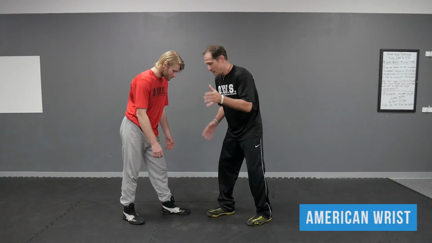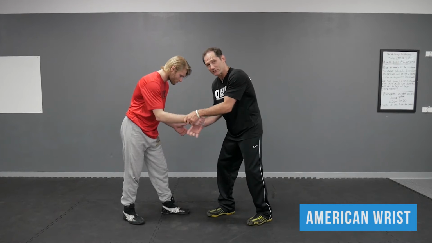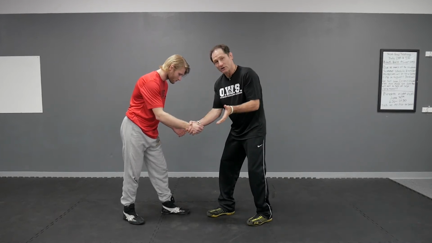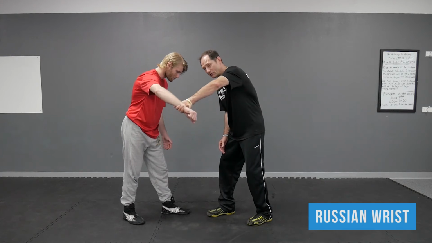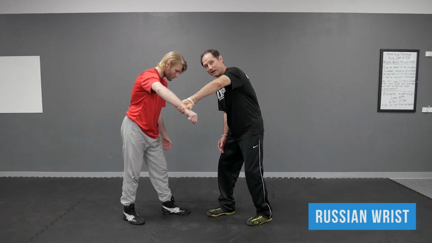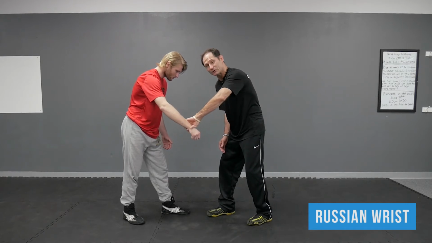So, here's what you can do. We're going to start with just an American wrist. Just a grab right here, American wrist. That's the wrist grab from here on out. Then you can also teach the Russian wrist grab. Thumb down this way. There's a few perks and benefits to grabbing the wrist this way. So wrist grab, Russian wrist grab.